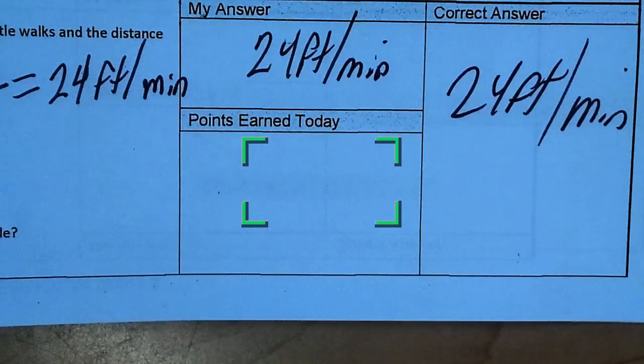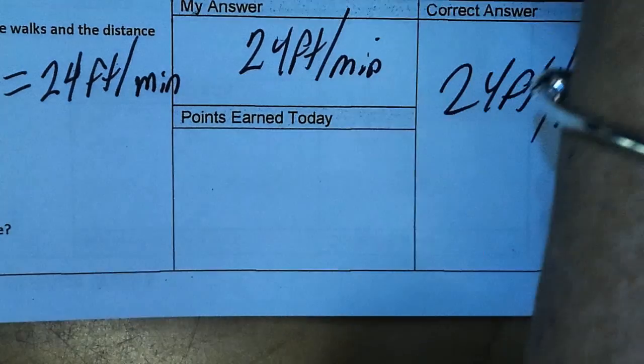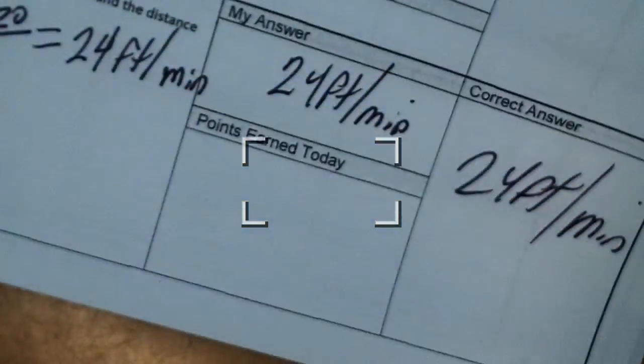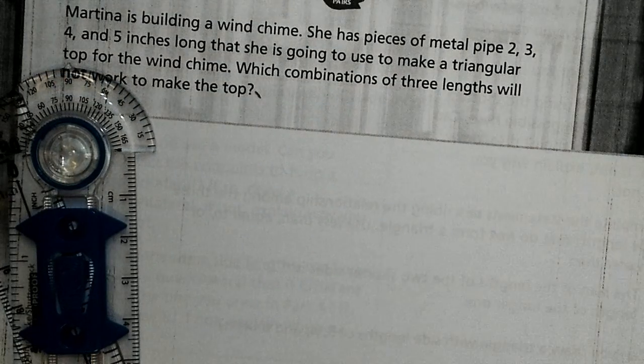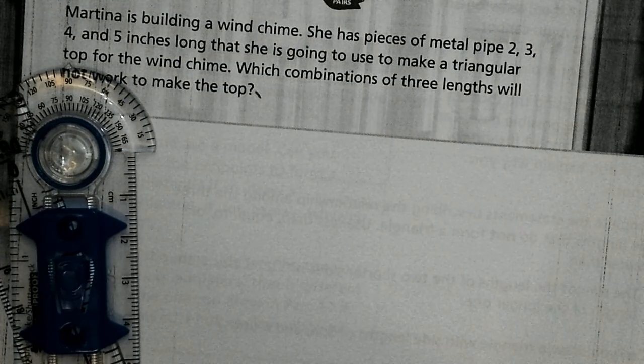All right, put those up, and you should have lesson 9-2, which is page 301. And if you have your protractors and compasses, you need to have them out. If not, then you'll have to follow along.